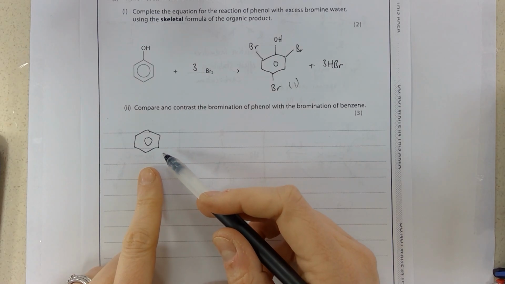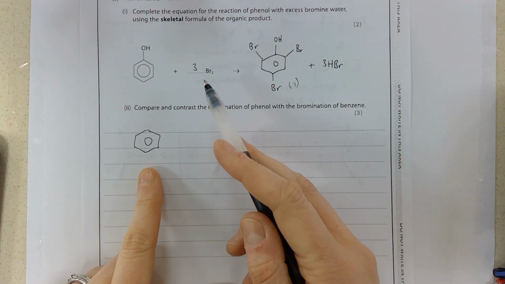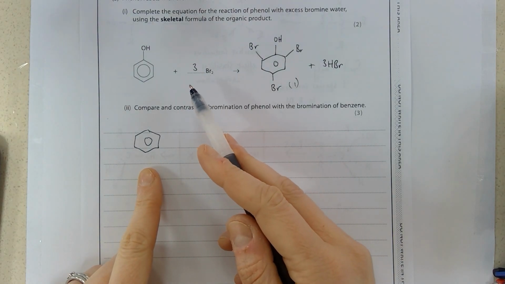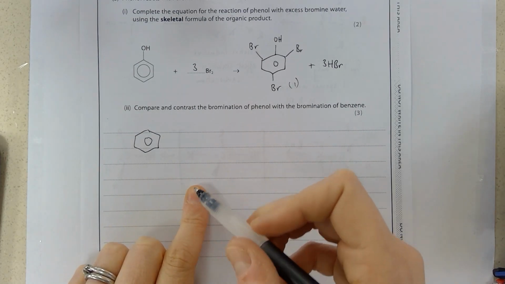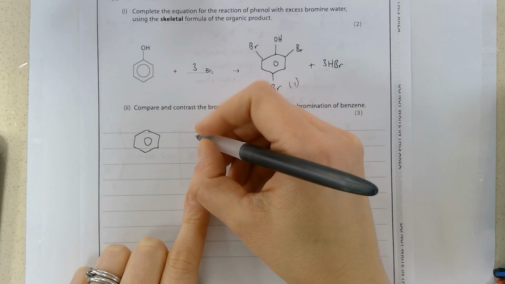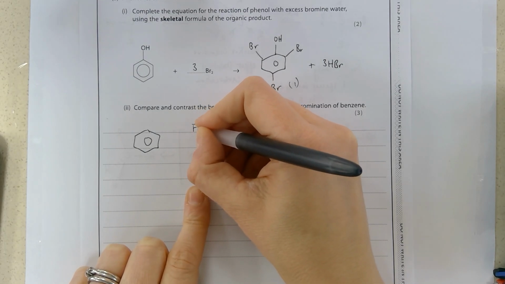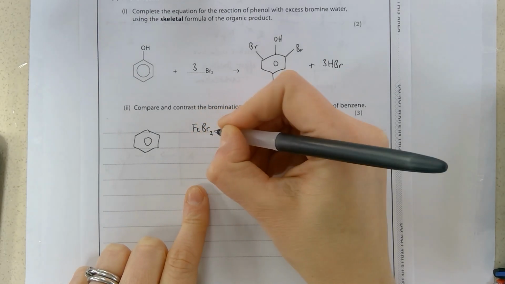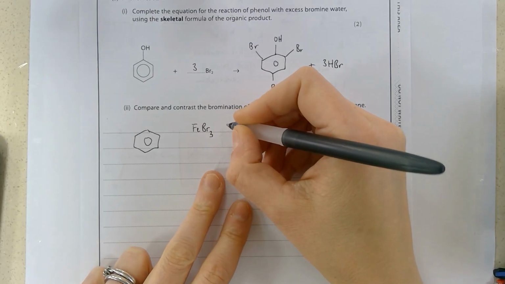And so rather than it just reacting with bromine solution, as we get here, you need to have a halogen carrier, which is effectively a catalyst. So we'd have FeBr3 as the one that we use for bromination.